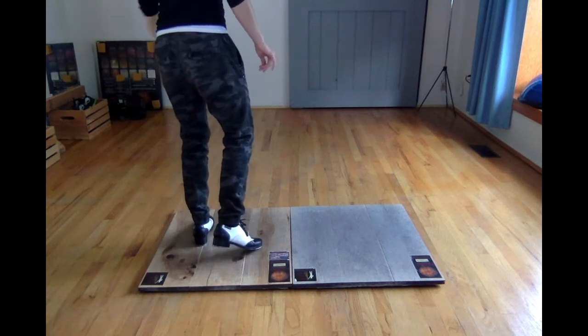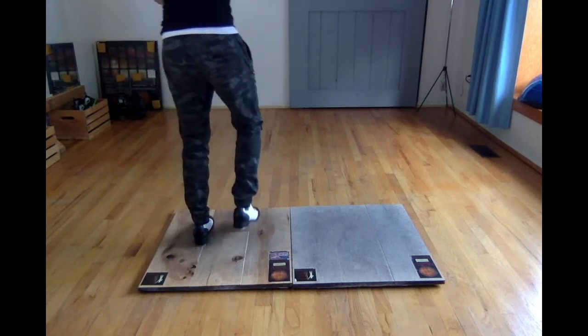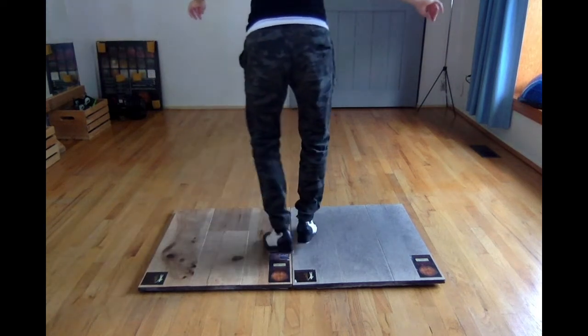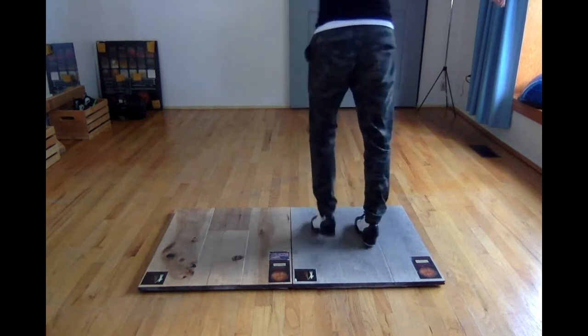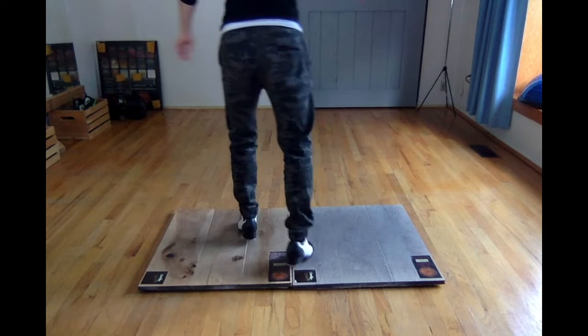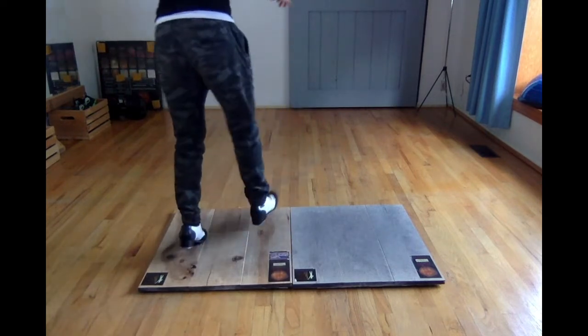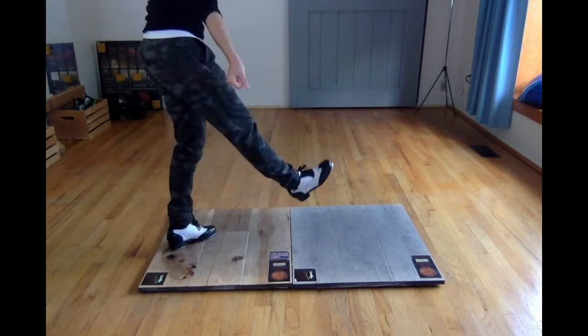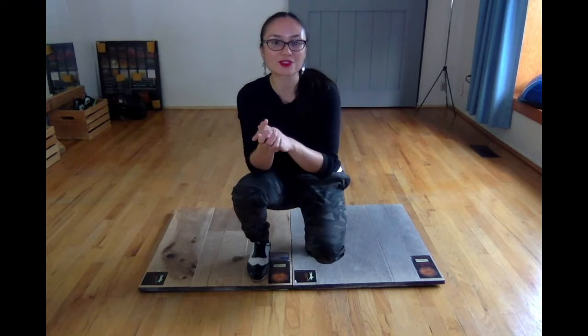5, 6, 7, 8 and 1 and 2 and 3 and 4 and 5 and 6 and 7 and 8 and 1 and 2 and 3 and 4 and 5 and 6 and 7 and. Hope that helps with your traveling time steps.